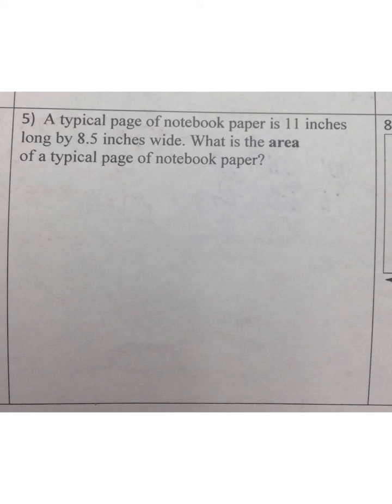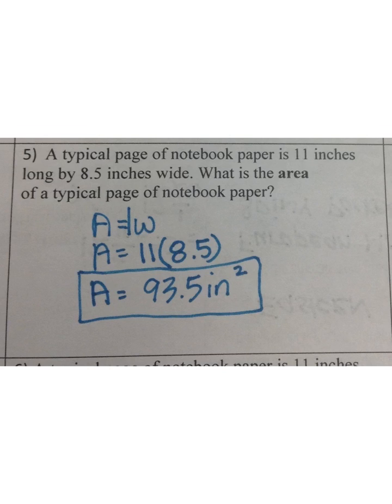Number 5, a typical page of notebook paper is 11 inches long by 8.5 inches wide. What is the area of a typical page of notebook paper? So this is a rectangle, so it's length times width. Substituted my values, and I got 93 5/10 inches squared.